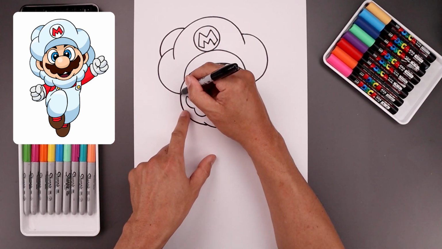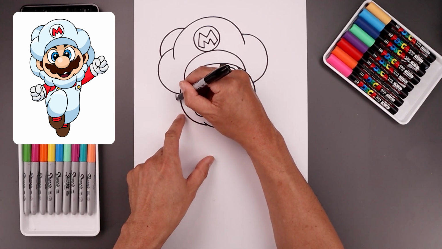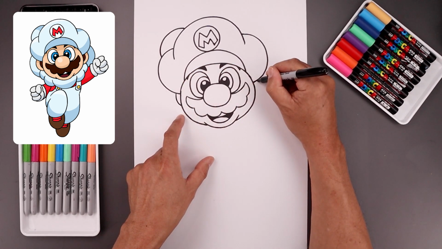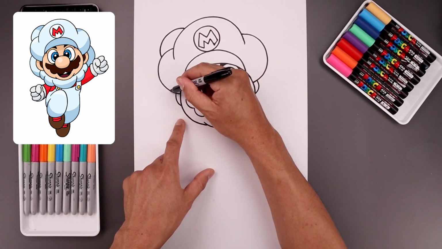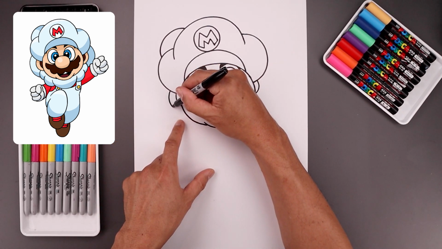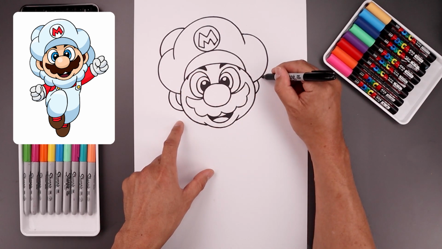Let's add in the sideburns. From here, step out, come down, and just bend that in towards the side of the cheeks. And we'll also layer the ears underneath. Starting on the left, curve around, and then bend that in.